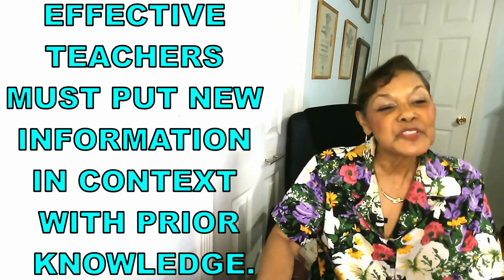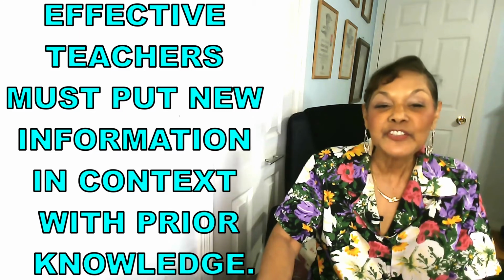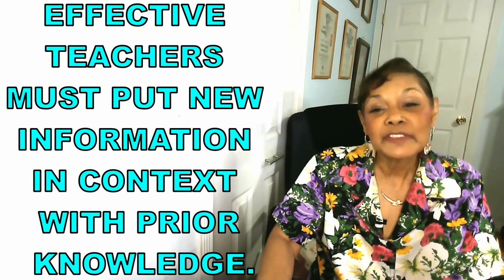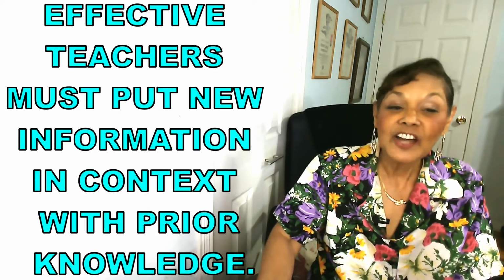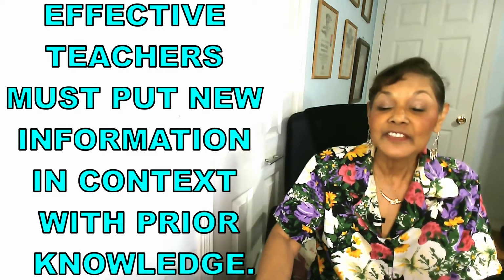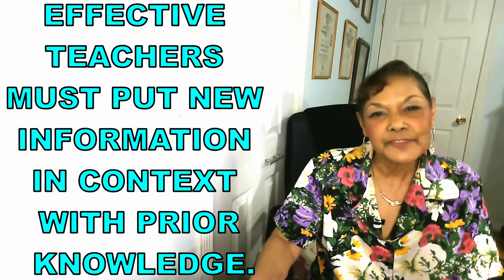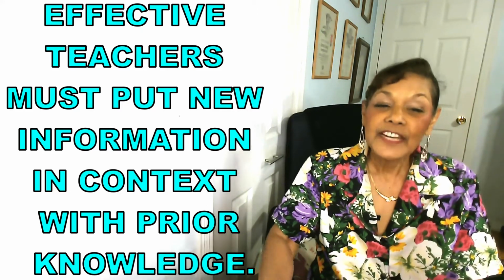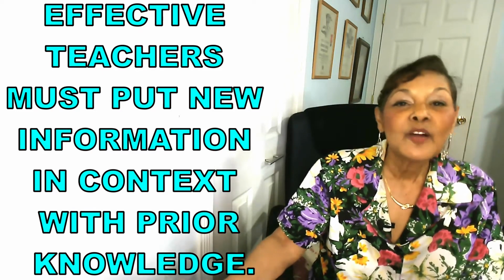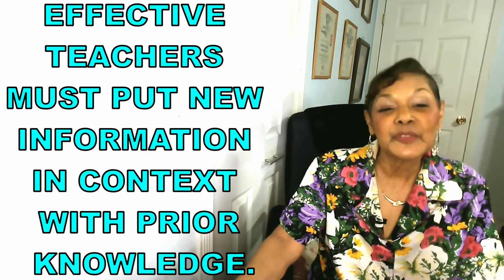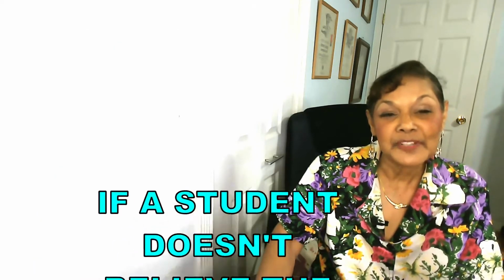When a student attempts to learn new material, he must have some prior knowledge to attach that new material to, or the student will not be able to retain it. When a student gets new information that's unrelated to anything already stored in his brain, he cannot retain it because he has no scaffolding to cling to. Effective teachers will help students put new information into a context where he has old information located, so that new information becomes stored in his long-term memory.